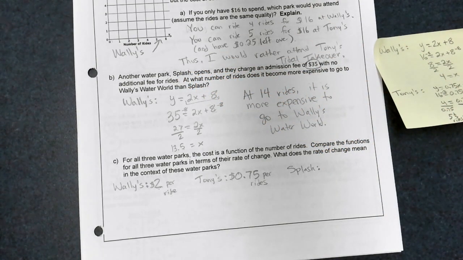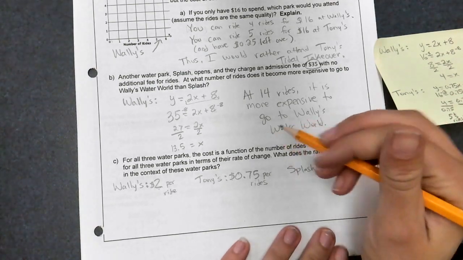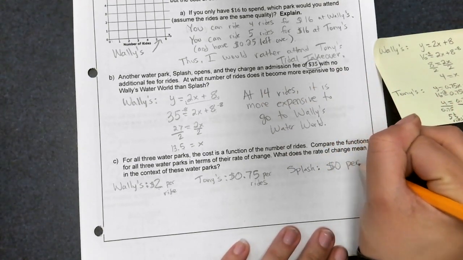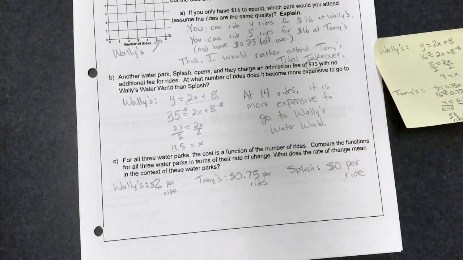So how much does Splash charge per ride? $0, nothing. You have to pay $35 to get in, so there's a very big initial value, but the rate of change is $0 per ride. Okay, it's going to be a constant function. The graph would be a horizontal line.